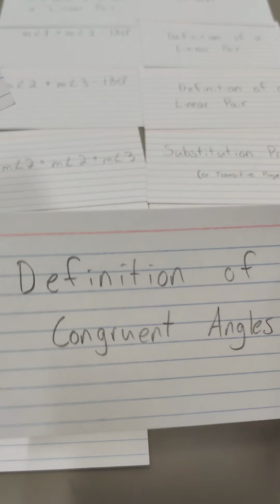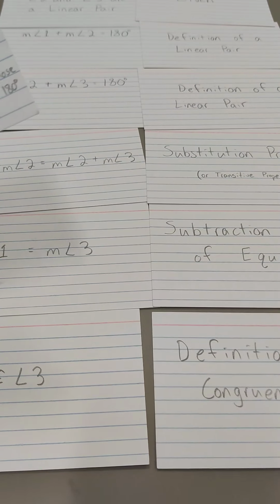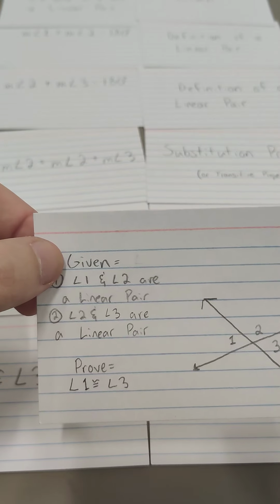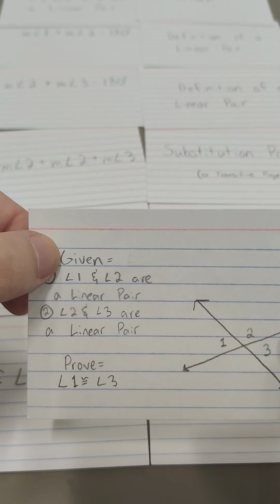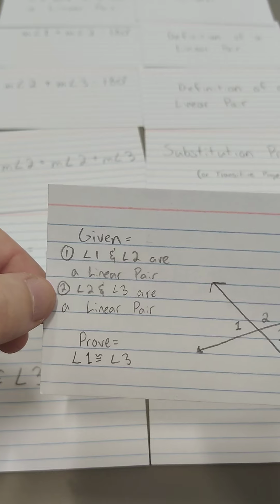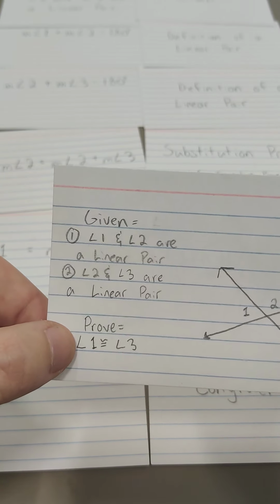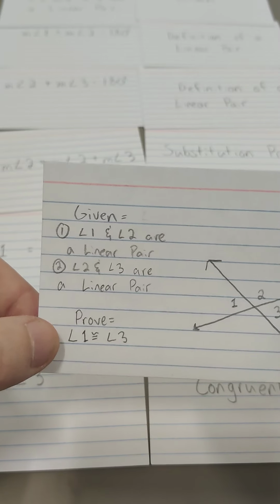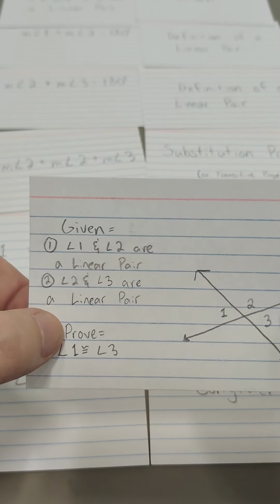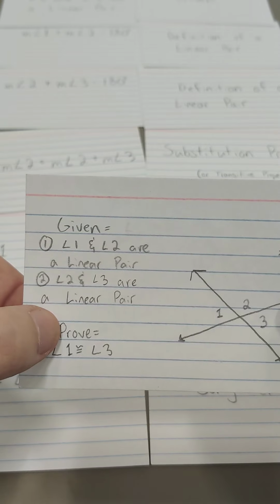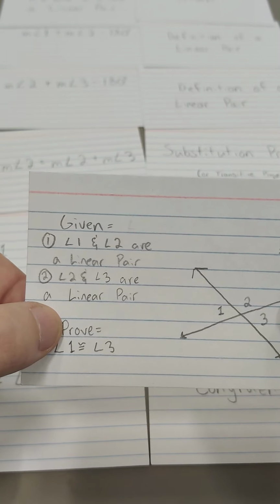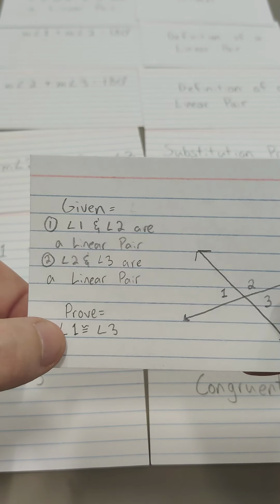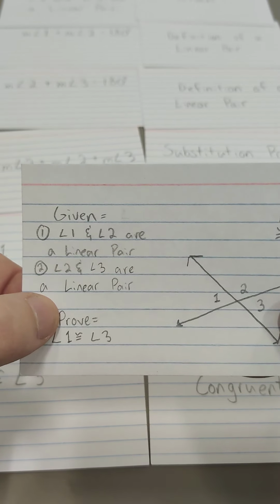This was definition of congruent angles, by the way, if you didn't catch that. So notice that the given right here, that was our first two reasons. These were our first two statements. And then measure of angle 1 congruent to measure of angle 3 is our last statement, but the reason is not going to be prove. Okay, so this word right here is the only word that does not belong in a proof, because it's kind of circular to say, oh, the reason why this is true is because I'm trying to prove it.